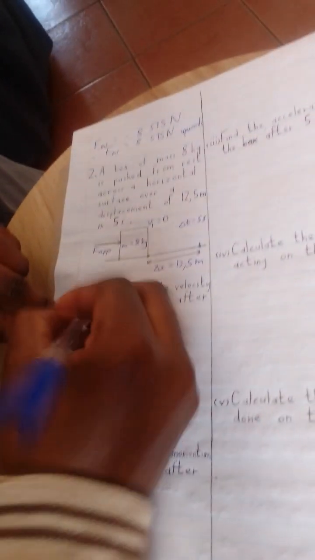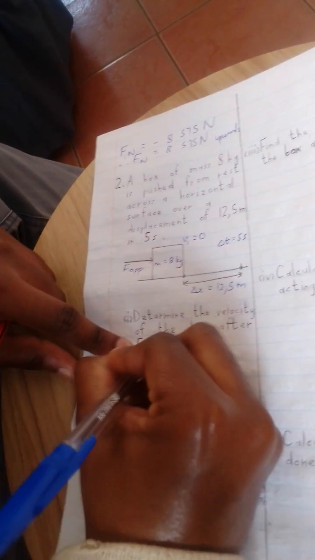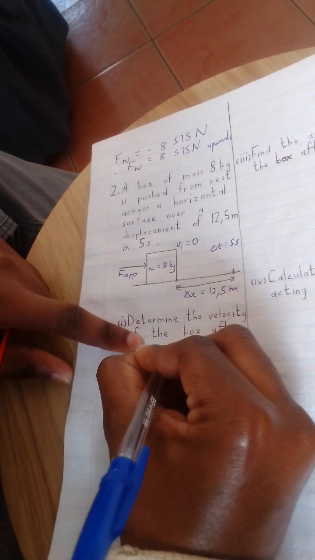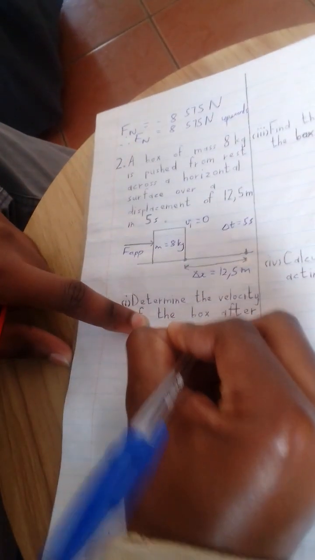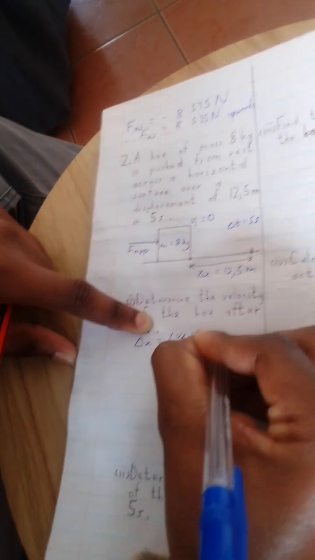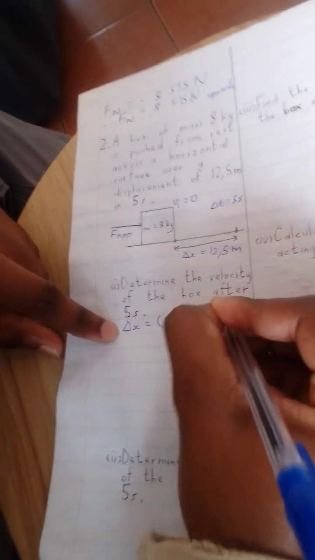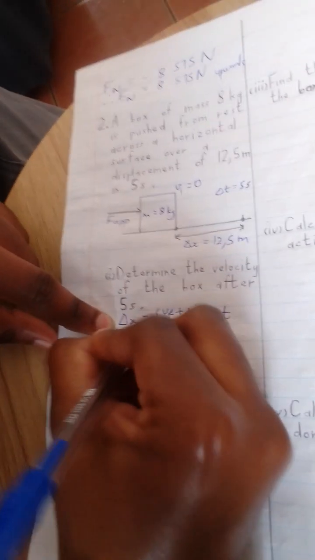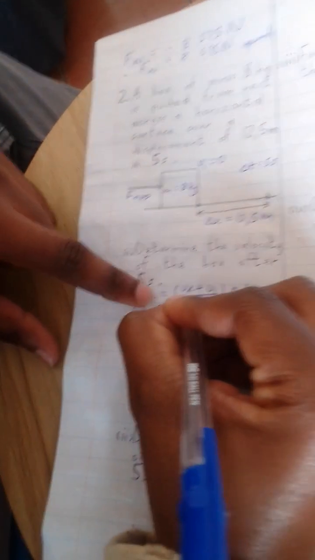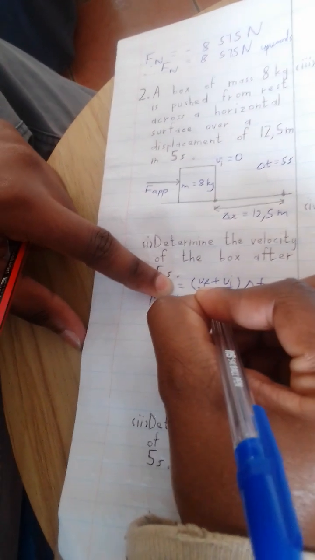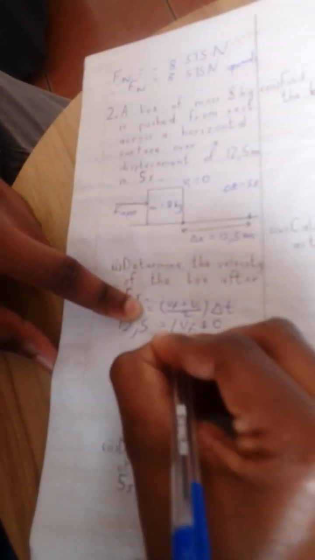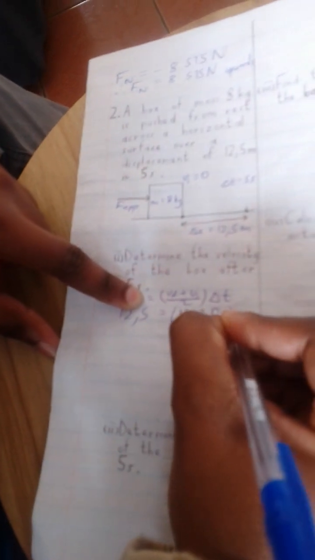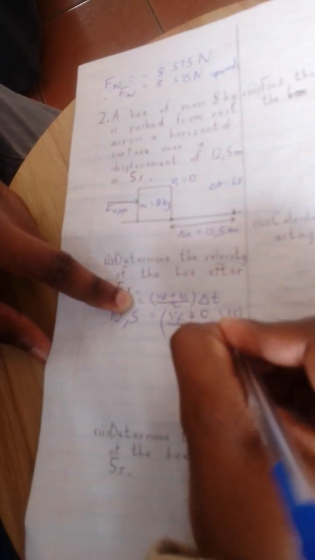Once more, delta x is equal to Vf plus Vi over 2 times delta t. Delta x is 12,5. Vf, we don't have it. Vi is 0, over 2. Time taken is 5.